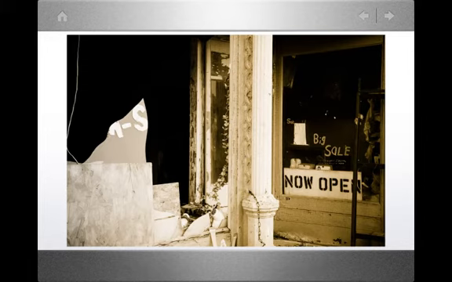The same kind of thing here is irony. Sometimes irony makes a picture interesting. Here's a sign, now open, but it's on a building that's been abandoned for probably 20 or 30 years. All the glass is broken out over here on the left. There's nothing inside the building. It's run down, the roof's fallen in, but the sign still says there's this big sale going on and it's now open. So irony and context help us as well.